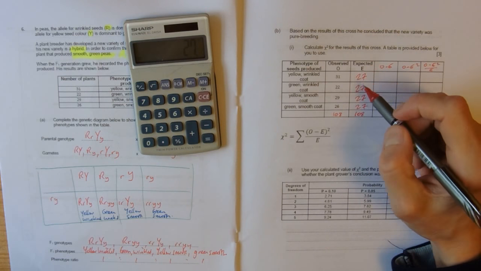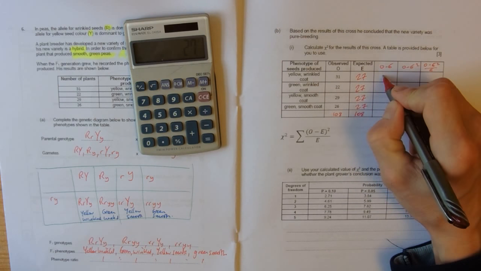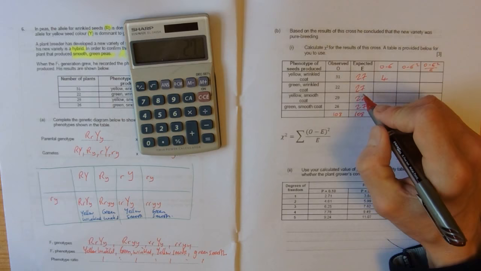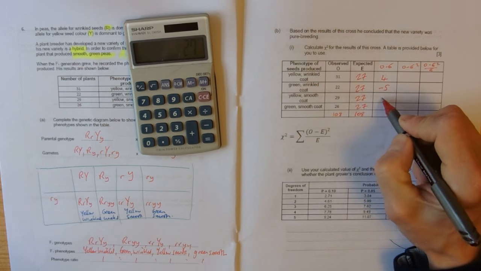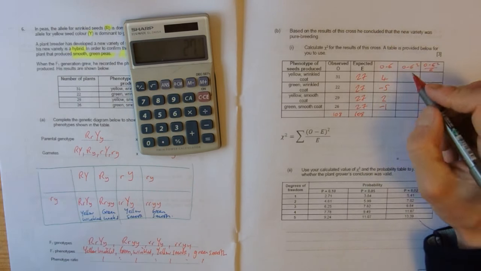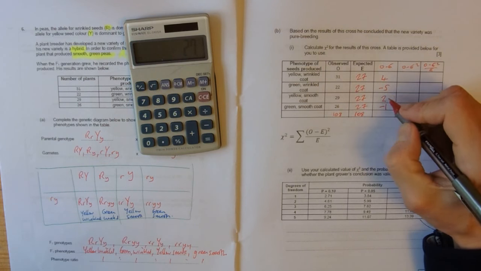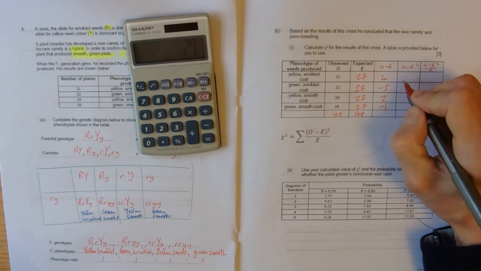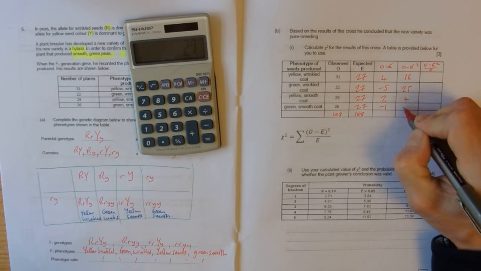And the first mark of the calculation is actually, you can get that for doing that. O minus E. So 31 minus 27. You can do these in your head. 22 minus 27, minus 5. 29 minus 27, that's 2. And 26 minus 27, minus 1. When we square these, we're getting rid of the minuses. So a minus number times by another minus number gets rid of that minus number. Again, you can do these in your head. 16. 5 times 5 is 25. 2 times 2 is 4. 1 times 1 is 1.